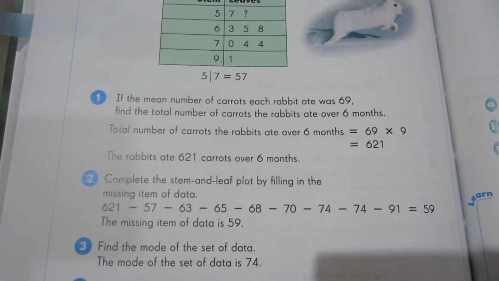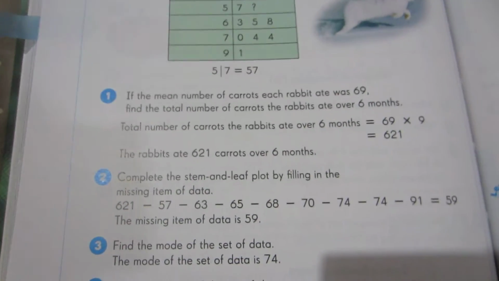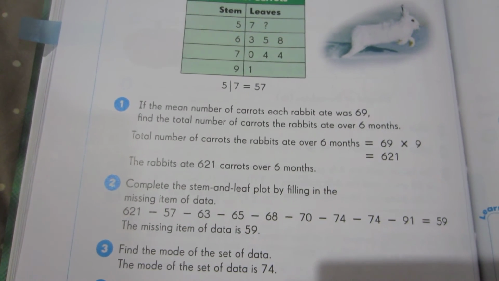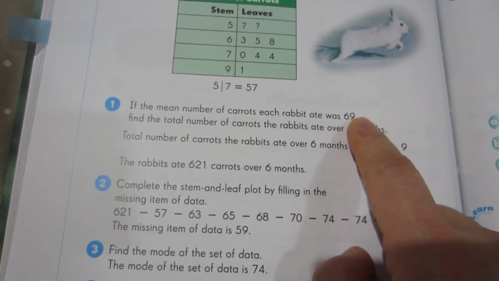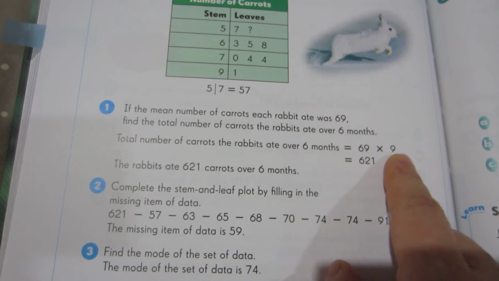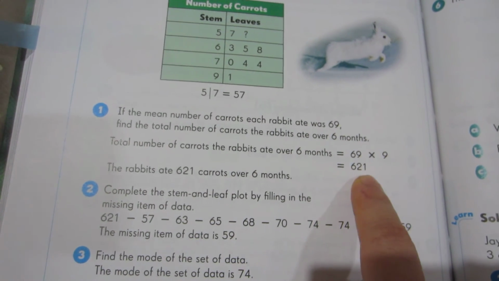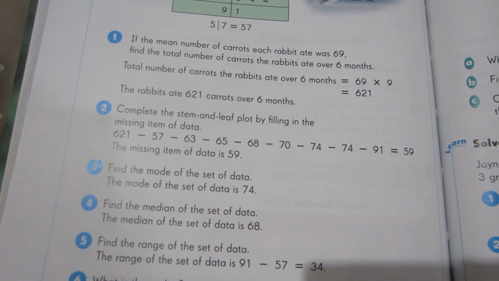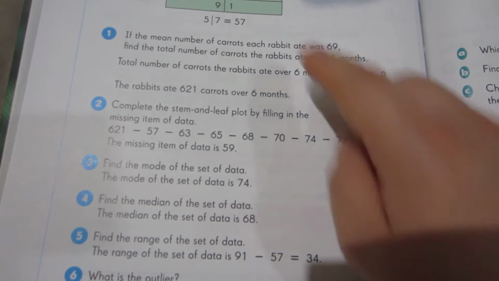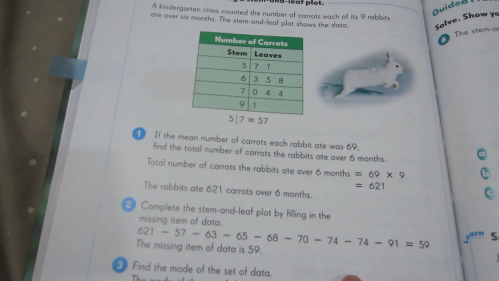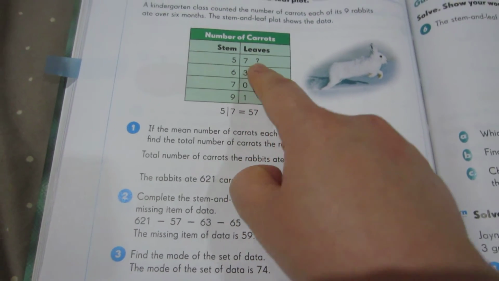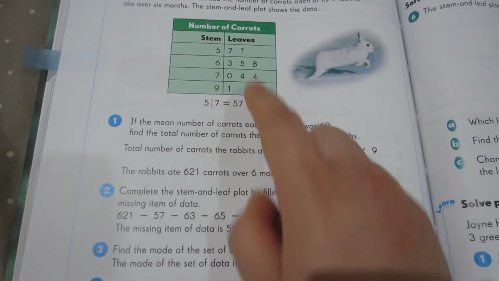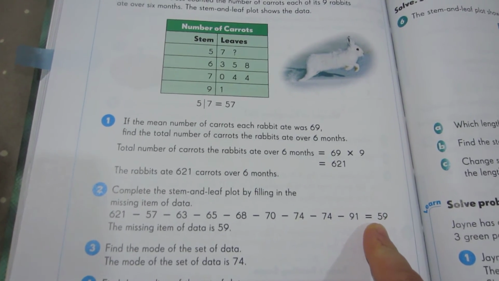The first one: if the mean of the carrots each rabbit ate is 69, find the total number. You find the total number by multiplying the mean with the number of rabbits. We have 9 rabbits, so you get the total number. And then complete the stem and leaf plot by filling in the missing items. We have some missing items in here. How to complete it? We have the total number already. You subtract 57, and then subtract 63, 65, and so on. Then you can see what the missing number is.